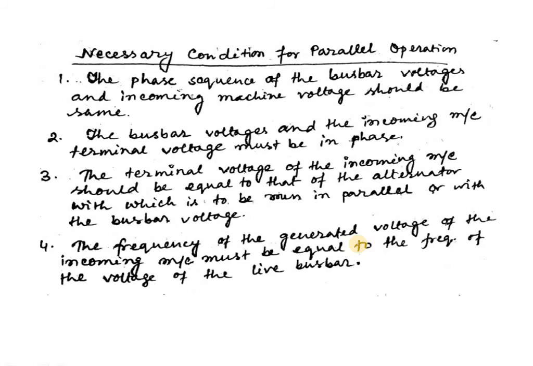So comparing these two, you can easily understand the amount of sharing. Now we will highlight the necessary conditions for parallel operation. Previously we saw the conditions that are necessary as well as the required conditions. Now we will discuss the necessary conditions. Necessary means without those parameters matching, the alternators cannot operate in parallel.